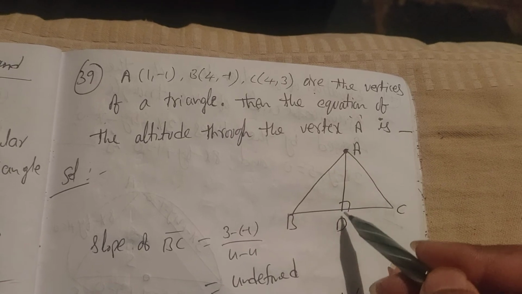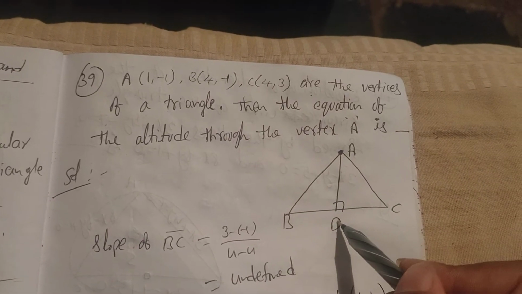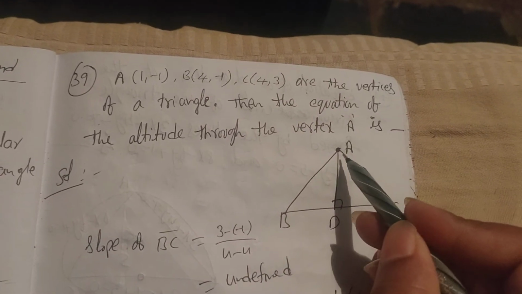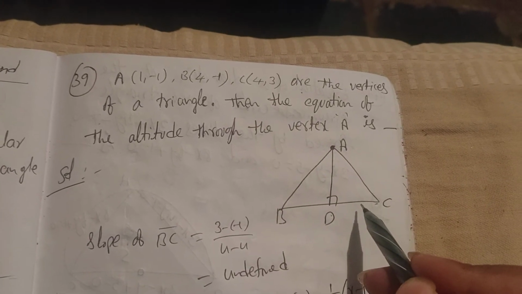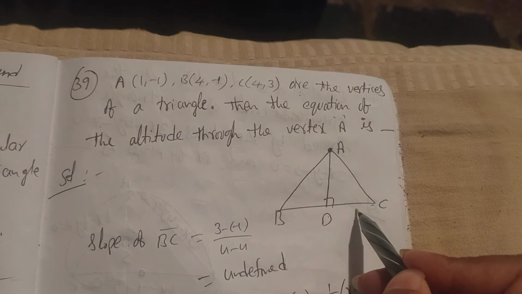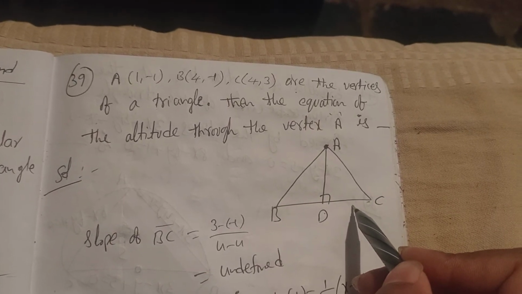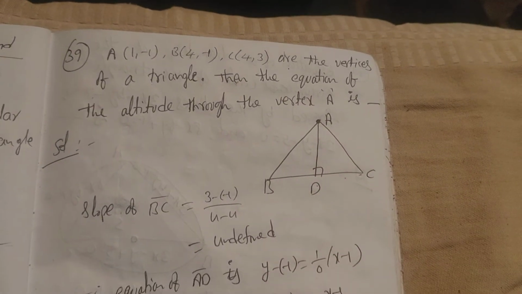He is asking to find this line equation. For this, understand that this line is perpendicular to BC. If the slope of BC is m, then the slope of AD is -1 by m. Very clear.